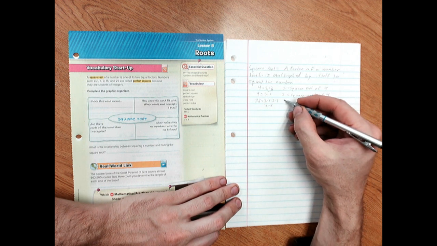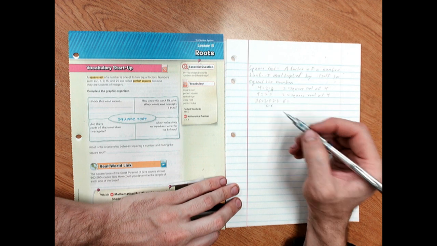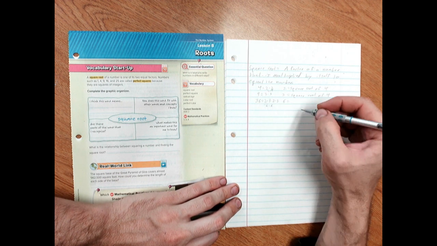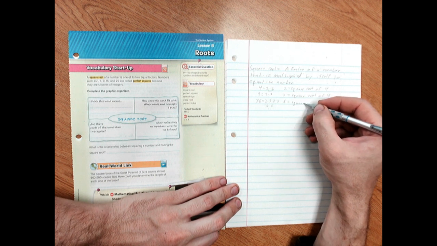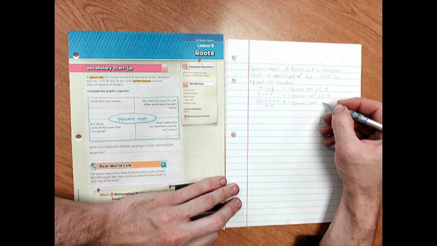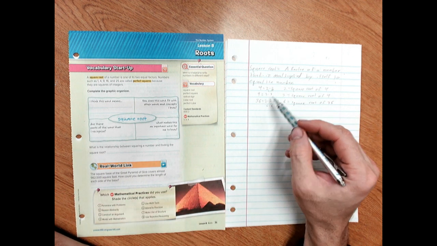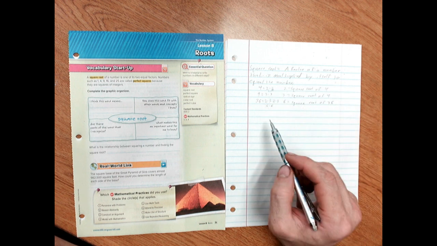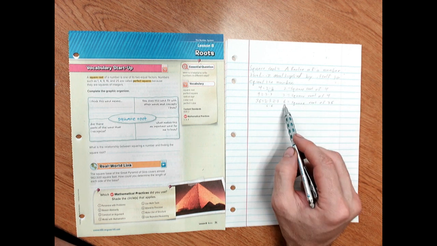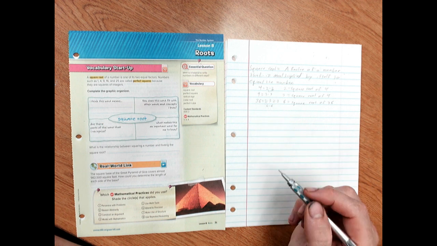So when you factor a 6 out of 36, you are left with 6. So 6 is the square root of 36, because a square root is a factor of a number that is multiplied by itself to equal the number. 6 is a factor of 36 that when multiplied by itself equals 36. So it is a square root.